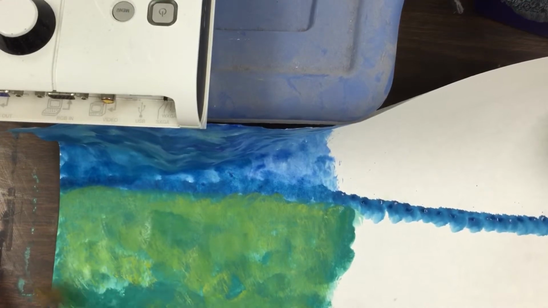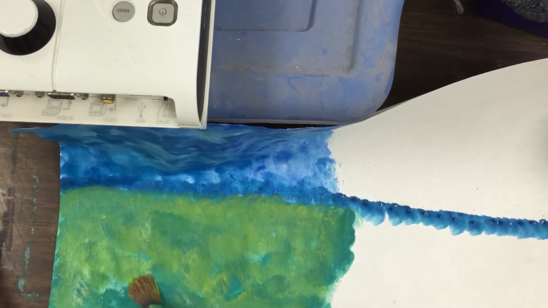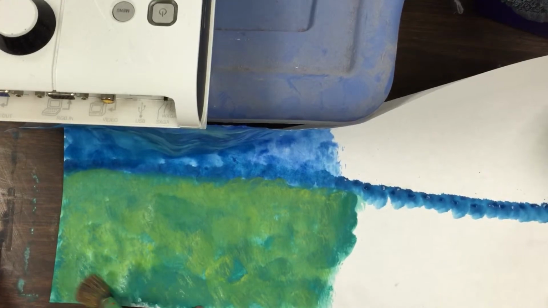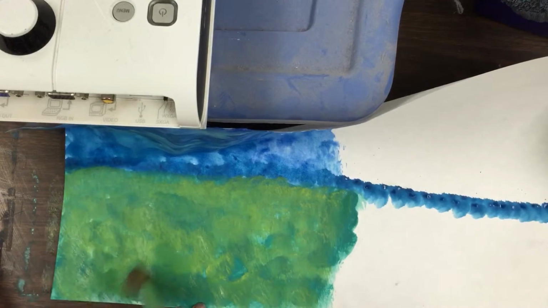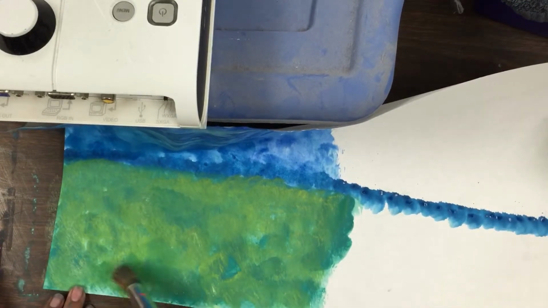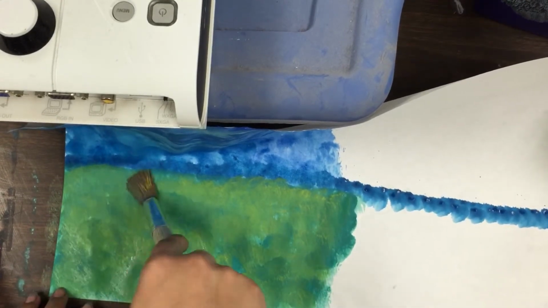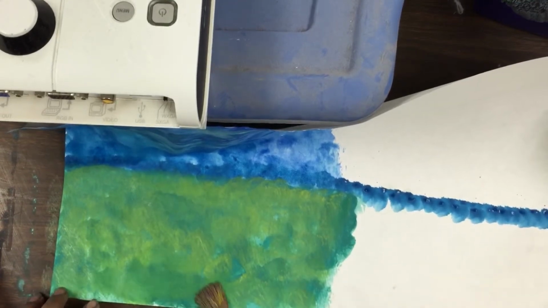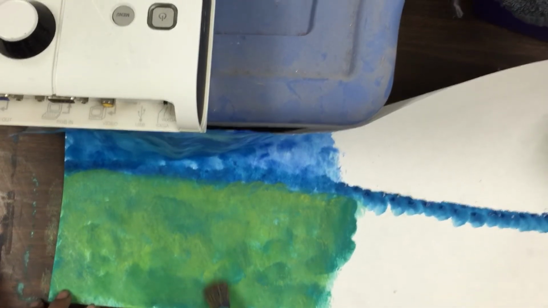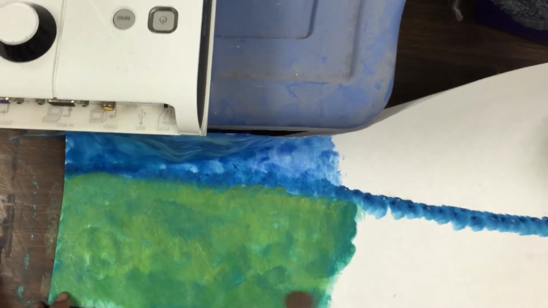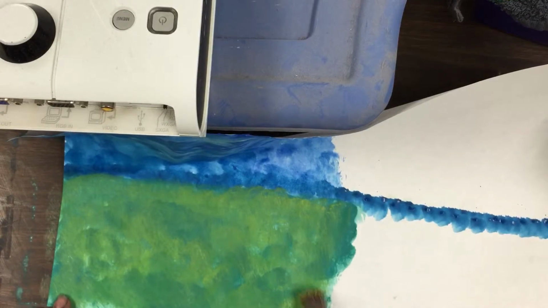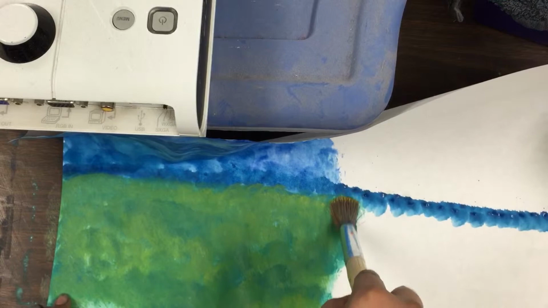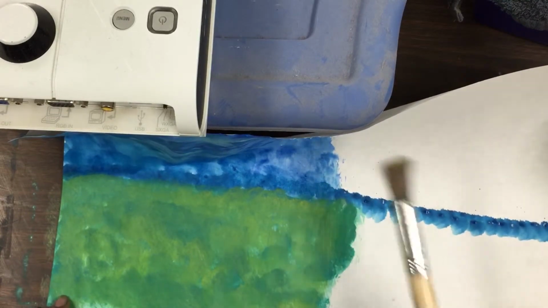And during the fall time, the leaves start to change, right? They start to change colors, and we talked about that last time. They start to turn to orange and brown and red and yellow. And so the grass starts to change too. Grass doesn't stay green all the time. It starts to turn yellow, and then it turns that brown color, right? So I'm just going to add a little bit more yellow. Bring it all the way down, bring it all the way up to your horizon line, just like that. Okay?